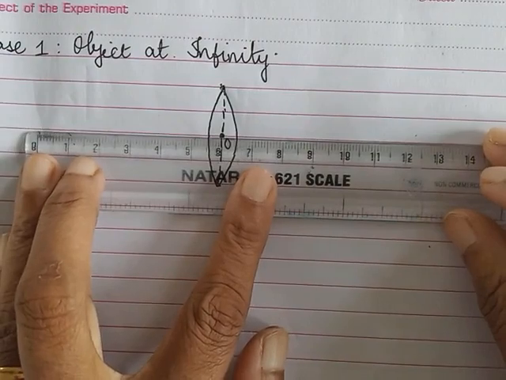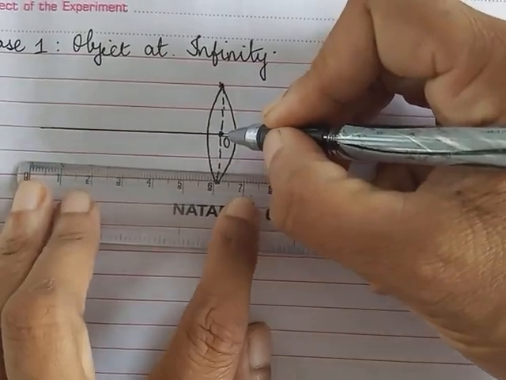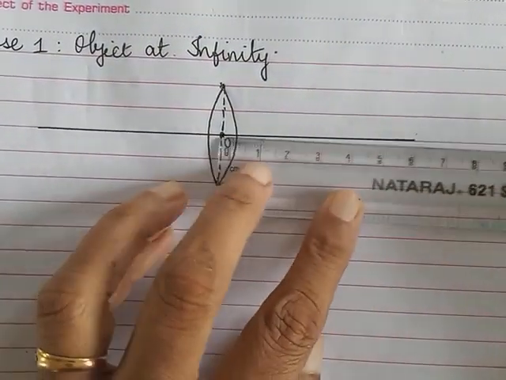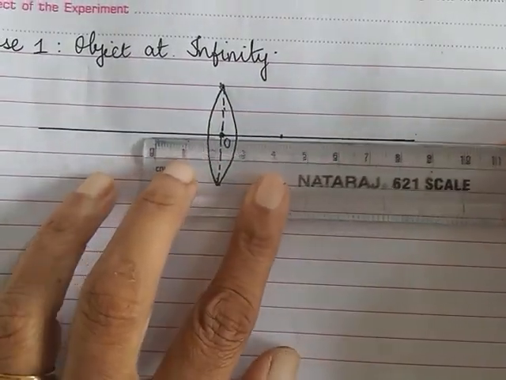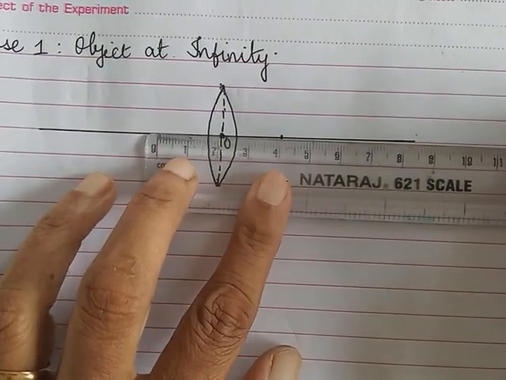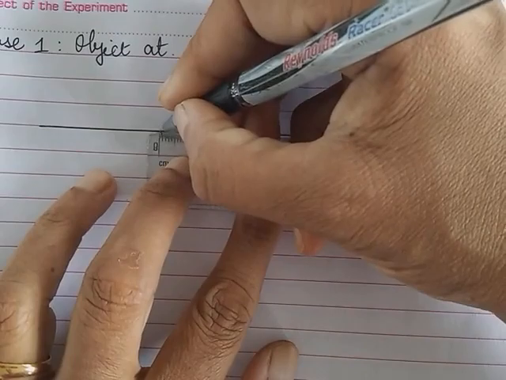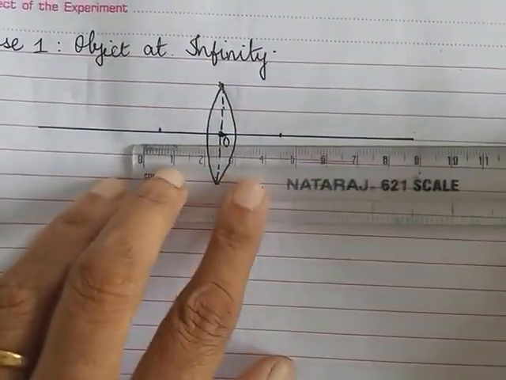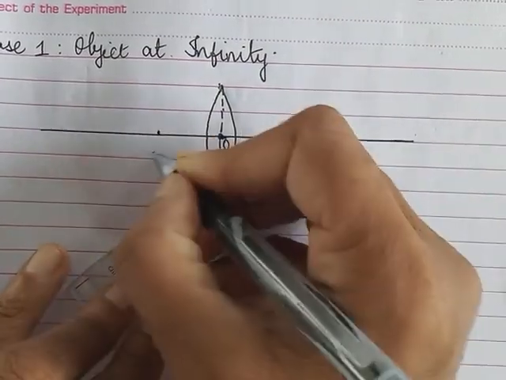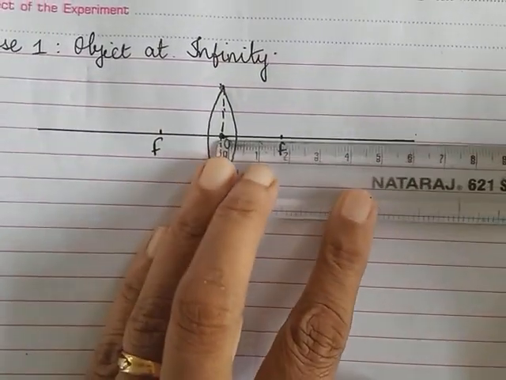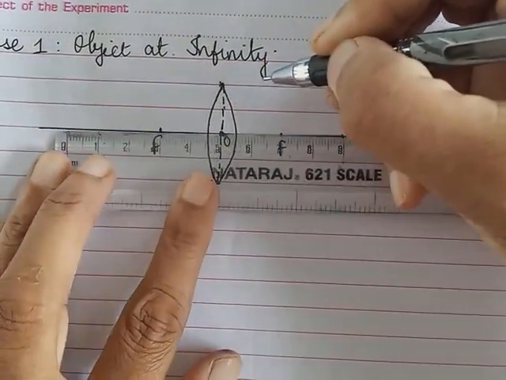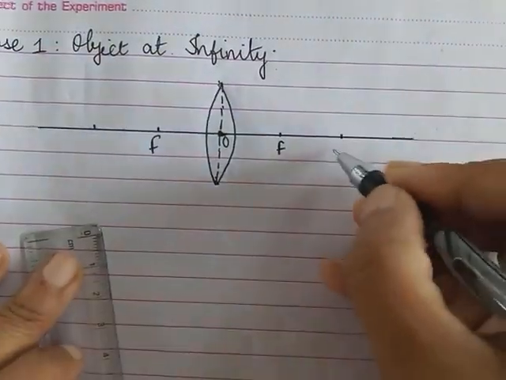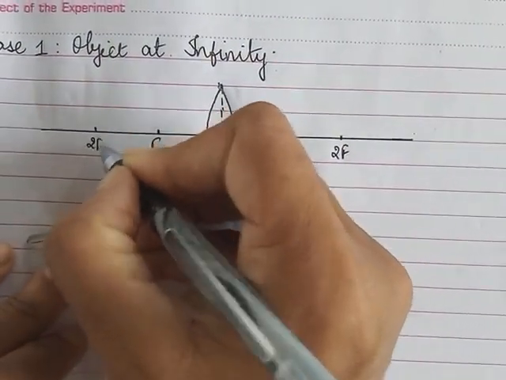Now we'll draw the principal axis, a line that is passing through the optical center. Now principal focus, what you do, you mark exactly 2 centimeter on both the sides. Is it clear? So if you want to get proper ray diagrams, you have to follow all these instructions. So this is F and F, and again from this take 2 centimeter and mark 2F, twice the focal length.